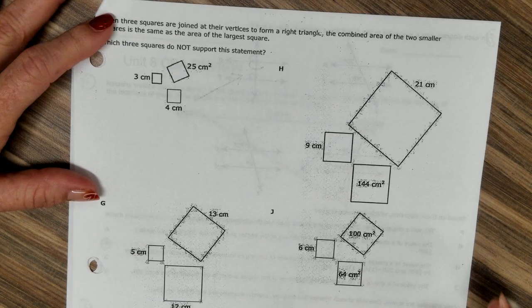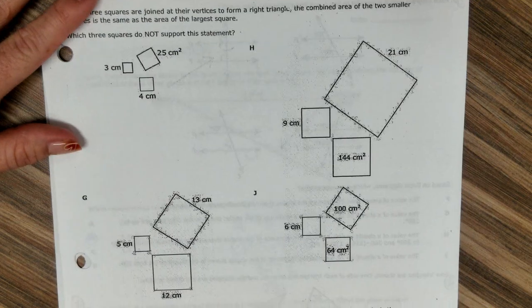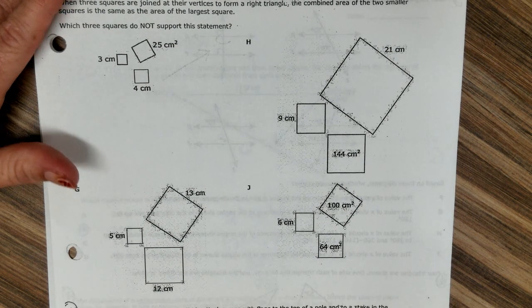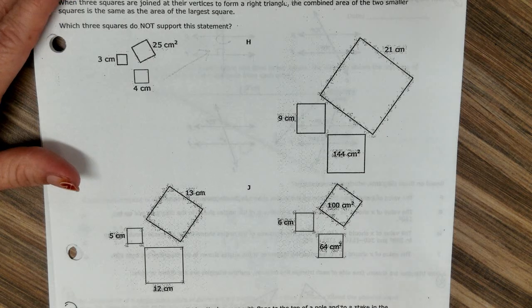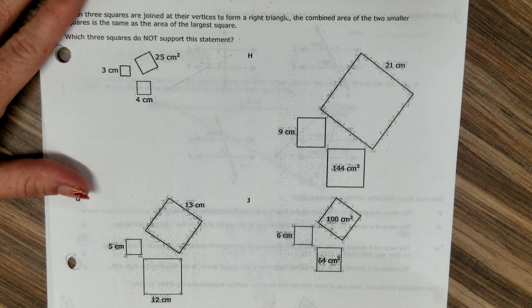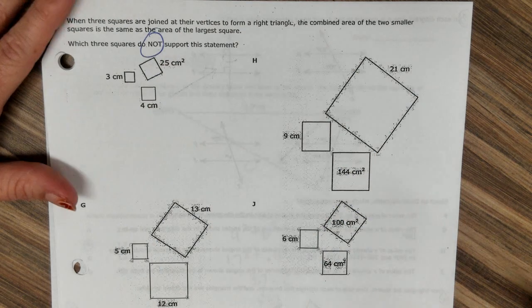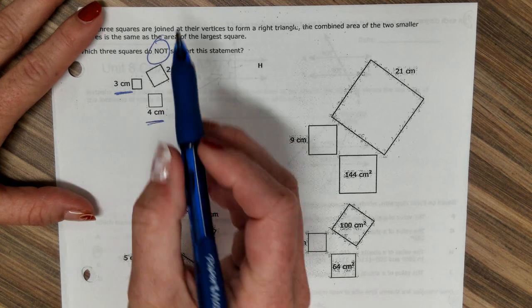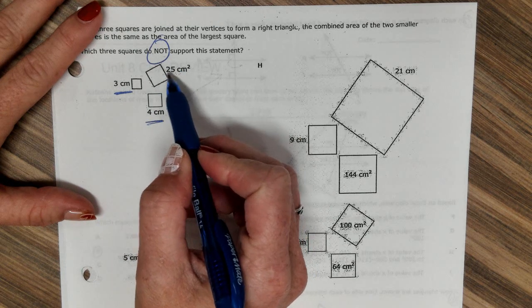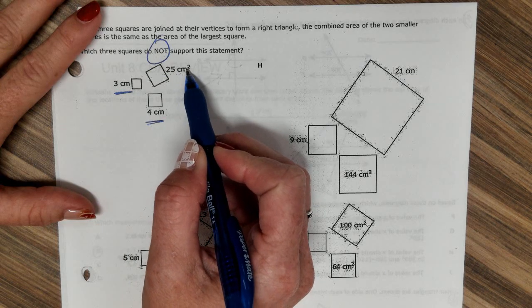Number 11. Now, this is that question that I showed y'all in your warm-up. It says, which 3 squares do not support a right triangle? This is a side length, this is a side length, this is already squared. Why do I know that? Because it says centimeters squared.